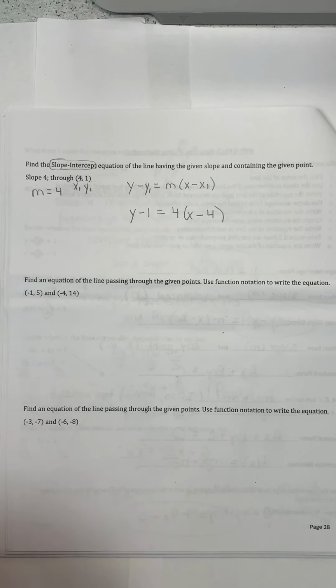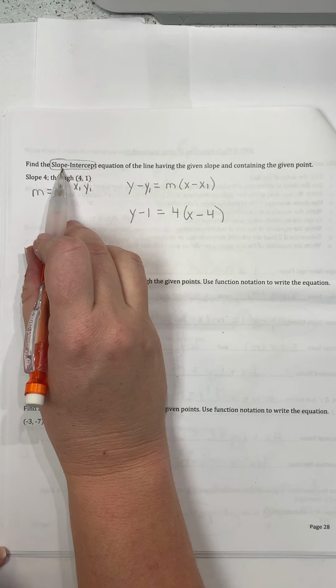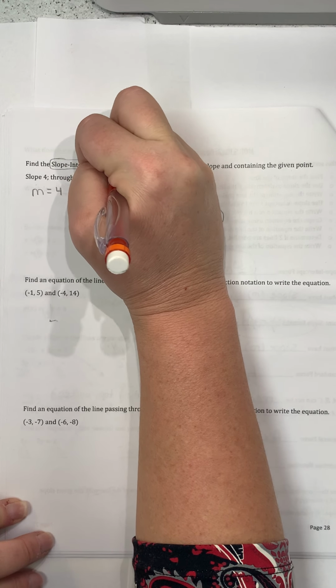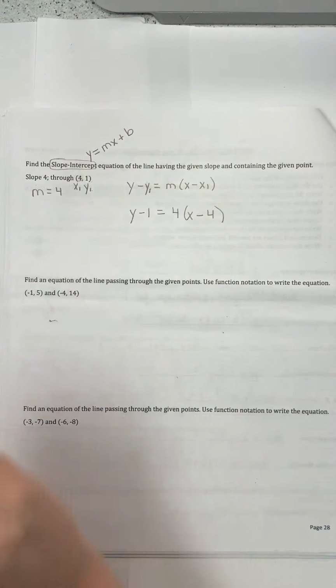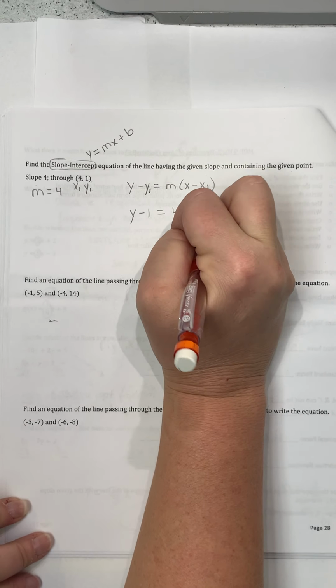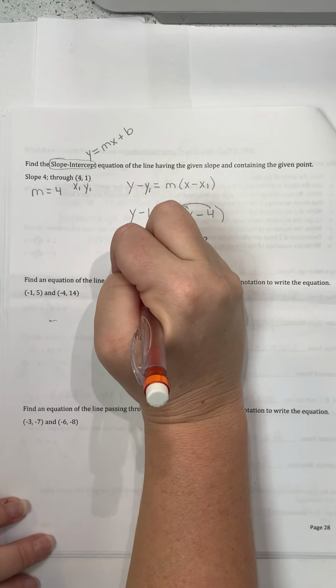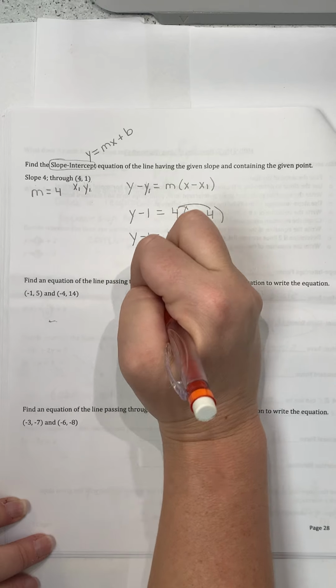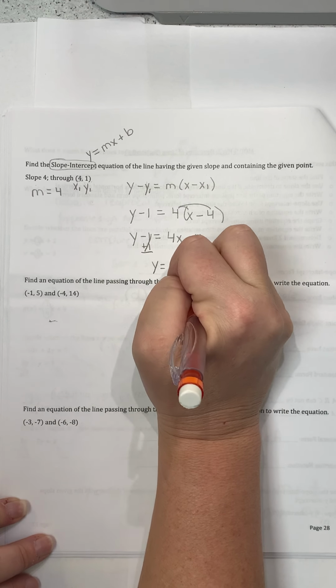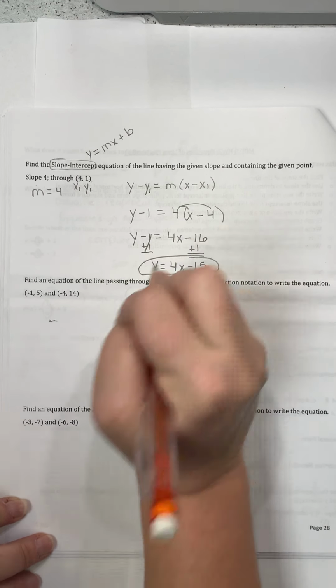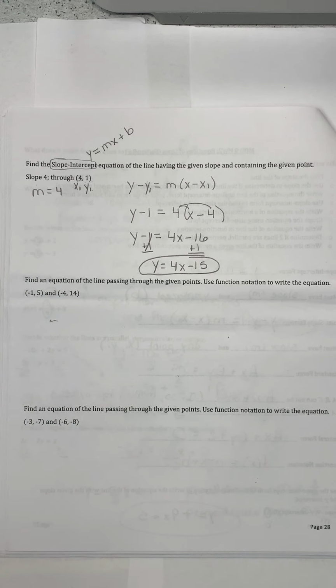So we were able to write an equation, that's our starting point, given our info, but we're not done because we want slope-intercept form. And slope-intercept form looks like that, right? That's what slope-intercept form looks like. We want y by itself. So first thing we're going to do is distribute our 4. And now we're going to add 1 to each side to get y by itself. And there is our answer. So we had to start with point slope, and then we solved for y. And so now we have it in the correct form. Okay, let's try the next one.